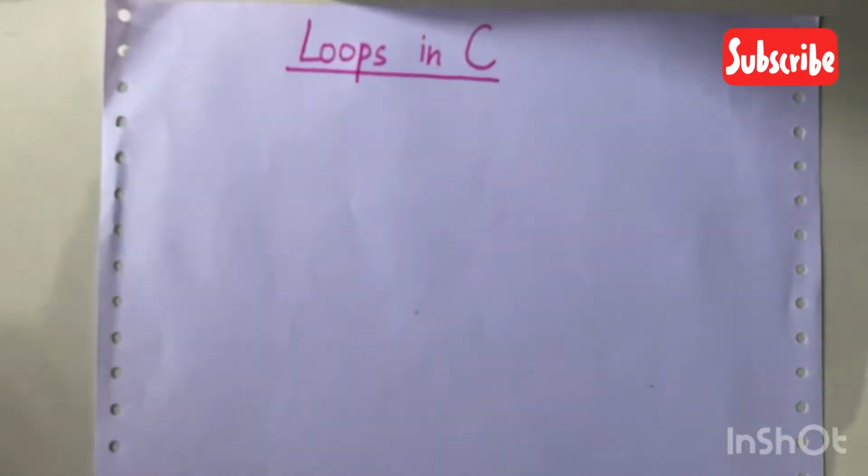So starting with the definition of loop. Loops are used to implement repetition in the code. For example, if we have to print something 5 times, we don't have to give the print command 5 times. We can just use a loop to print a number or a statement 5 times. So here we have 3 loops. We're going to discuss those 3 loops now.